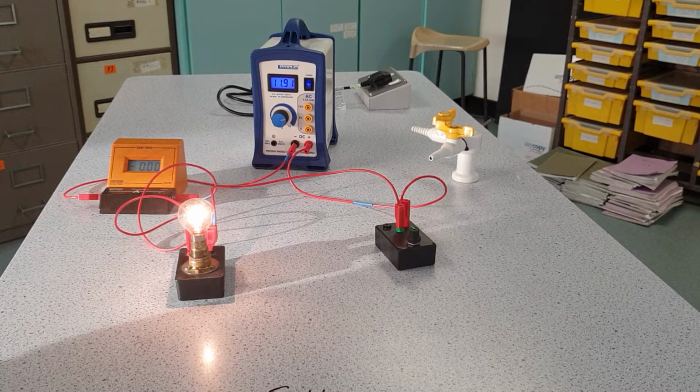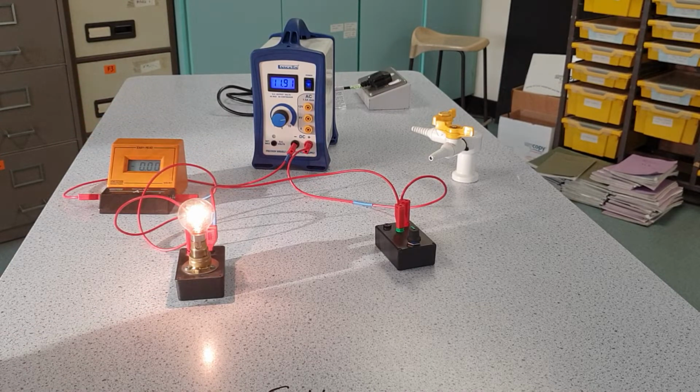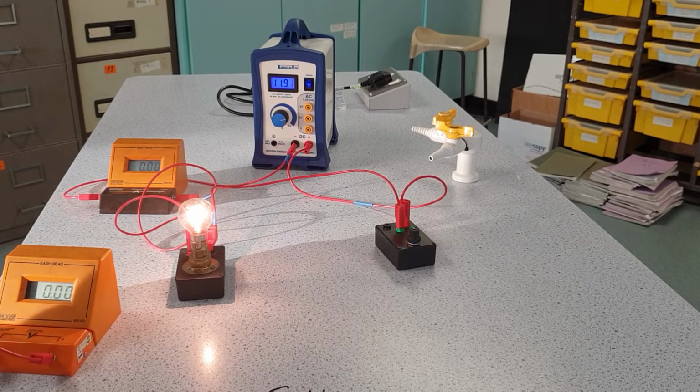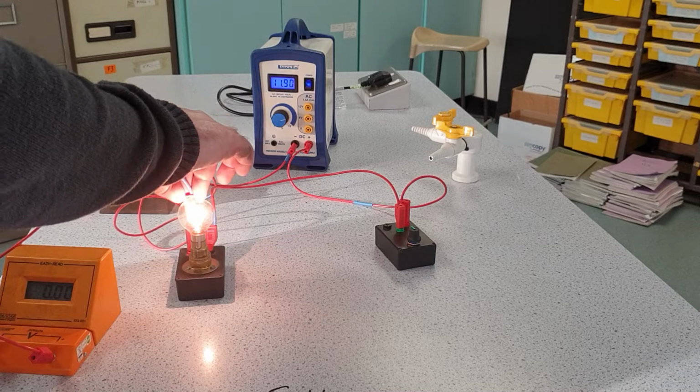A lot of students by mistake will plug the voltmeter in series in the circuit. And if you plug the voltmeter in series, the voltmeter is a very high resistance, nothing passes through the circuit, and you're not going to be measuring the voltage or the potential difference across the light bulb. So the important thing about the voltmeter is that you plug it across the light bulb and not in series with it. So you plug it in parallel. So I'm just going to do that now.